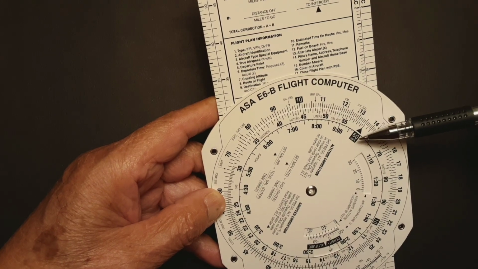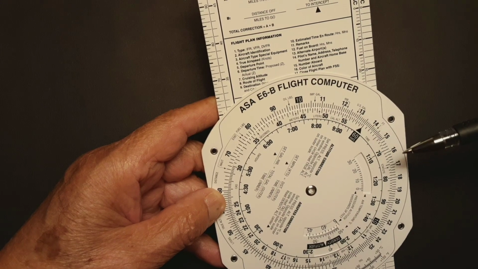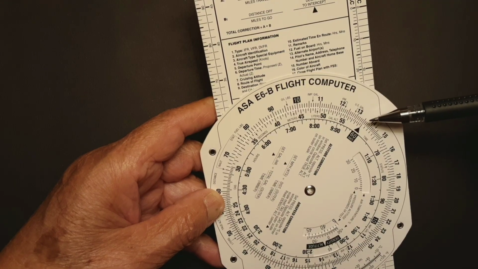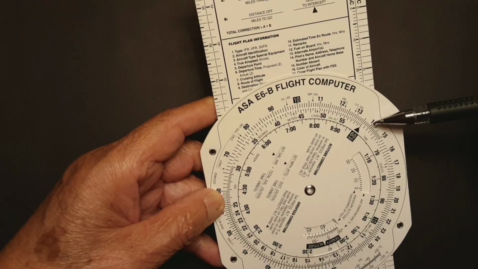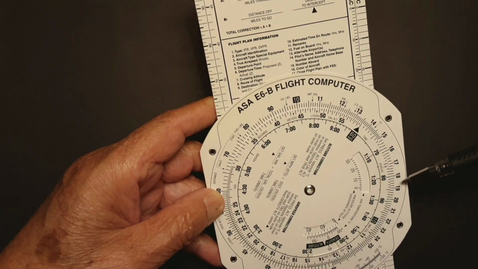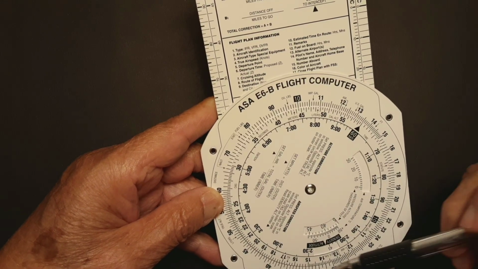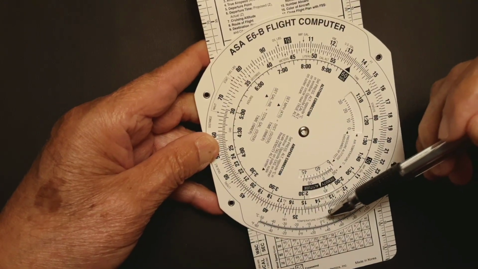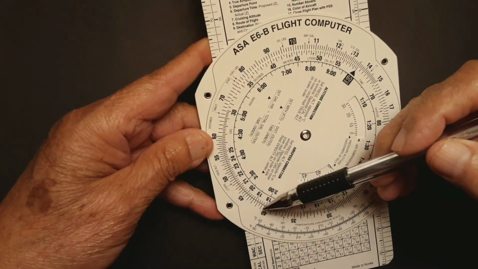So we go here and we find 70, because we have 70 gallons of gasoline in the tank. We go outside, 70. We don't find it here. Sorry, I don't think you saw what I was showing.